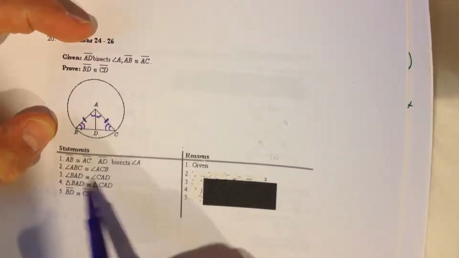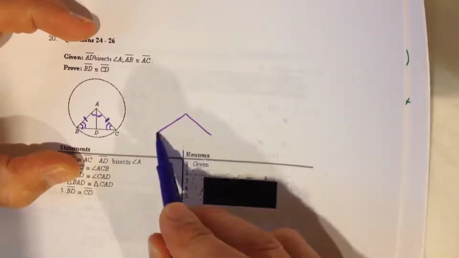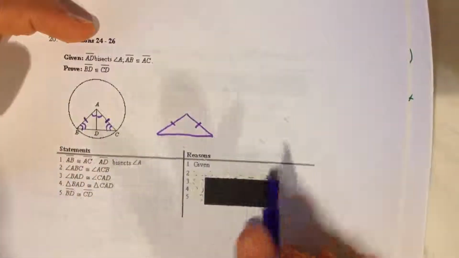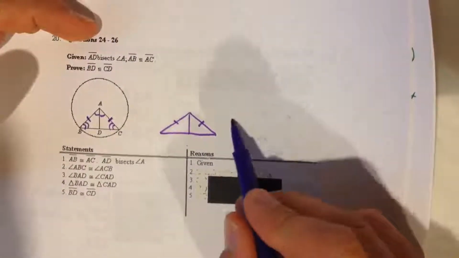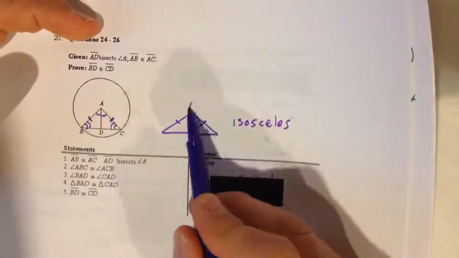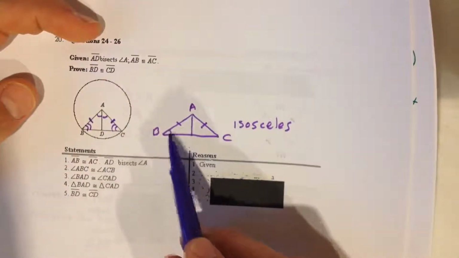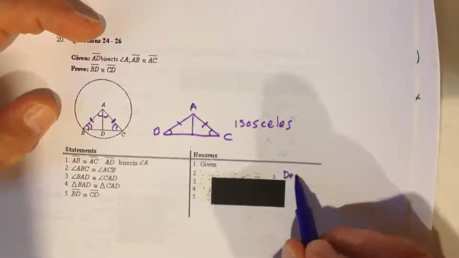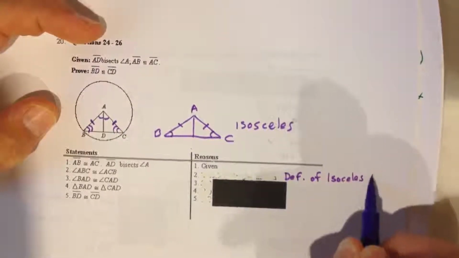So angle ABC is congruent to ACB. Now, how do I know that that's true? Okay, so the second statement says that ABC is congruent to ACB. And the reason I know that is if I redraw that triangle, it's cut down the middle, but the big triangle itself is isosceles. So since triangle ABC is an isosceles triangle, I know the two base angles are congruent. So you can say definition of isosceles triangle for number 2.